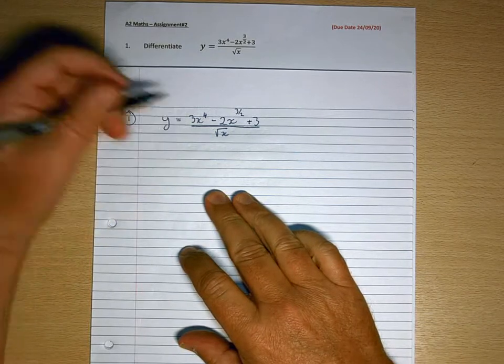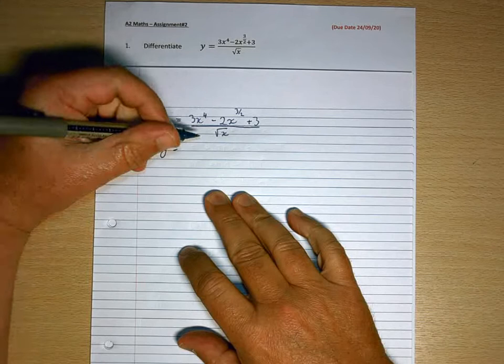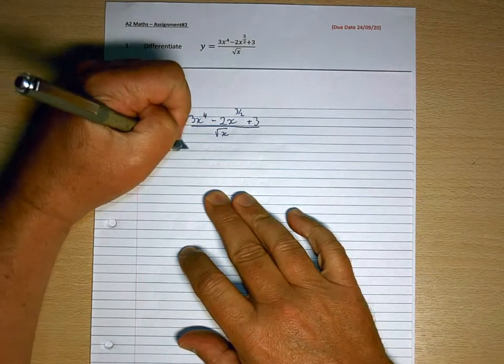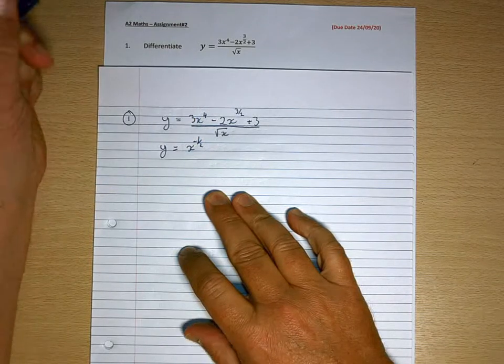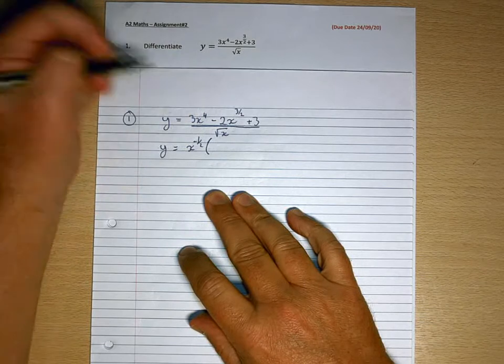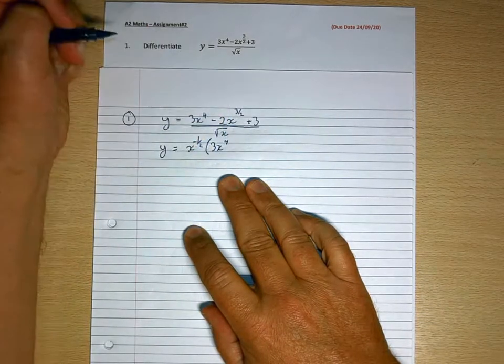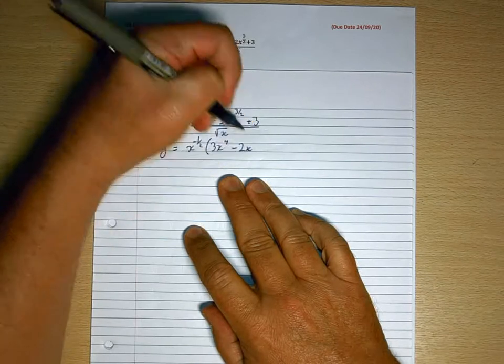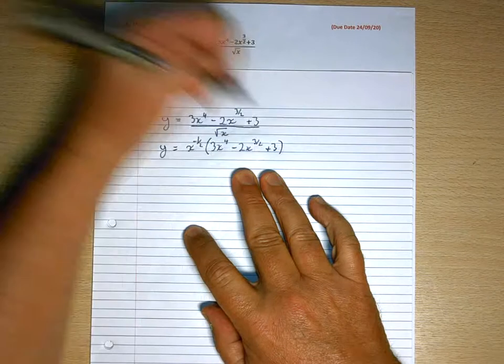The way to do that is to first of all bring up the variables on the denominator and write it as x to the minus a half, so the power of a half because it's a root, minus because it was the denominator that we're now bringing up to make it a product, and then we have 3x to the 4 minus 2x to the 3 over 2 plus 3.